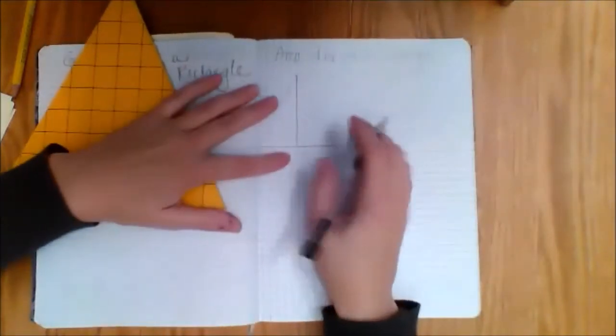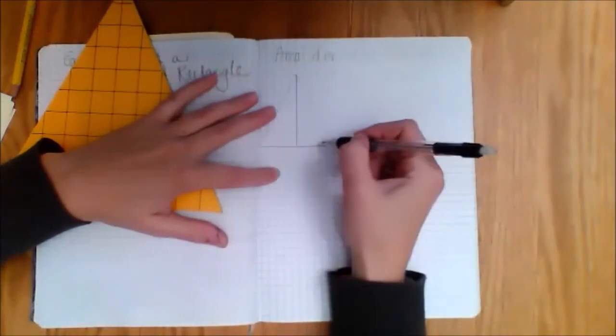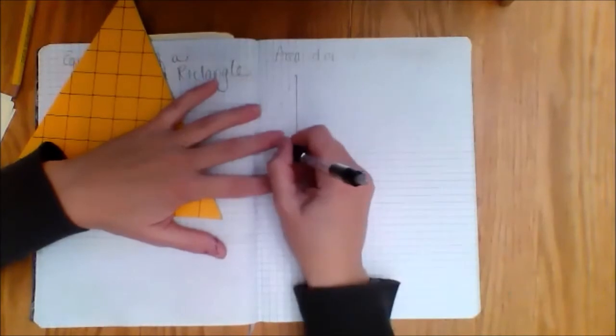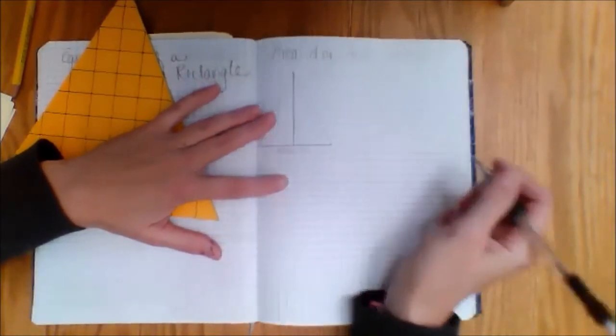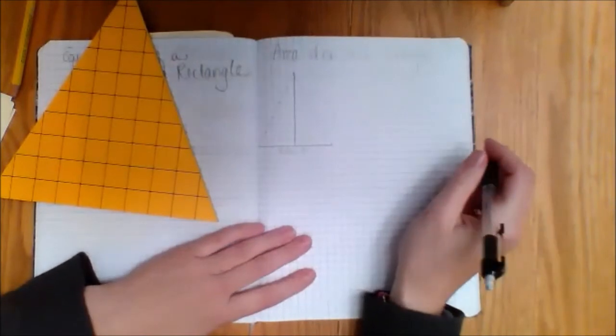So there is our acute angled triangle. It has a height of 10 and a base of 10. It is still really hard for you to see that.